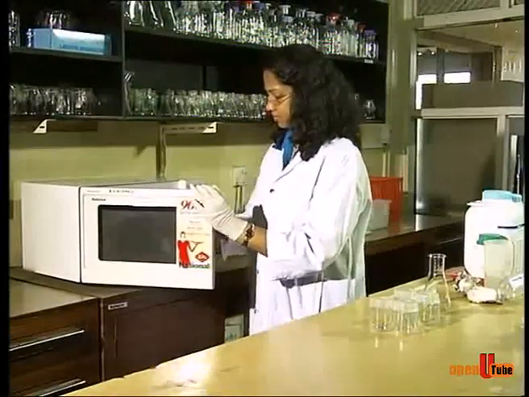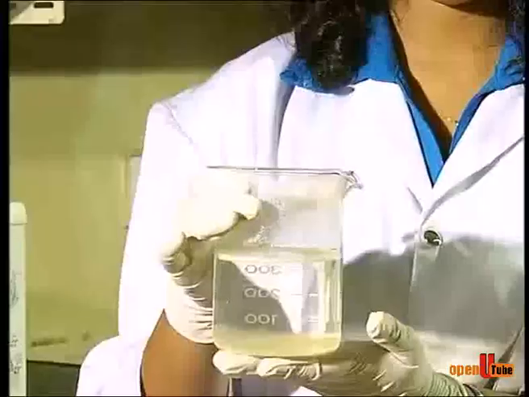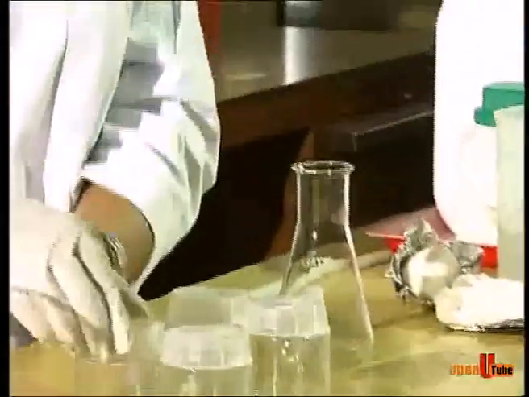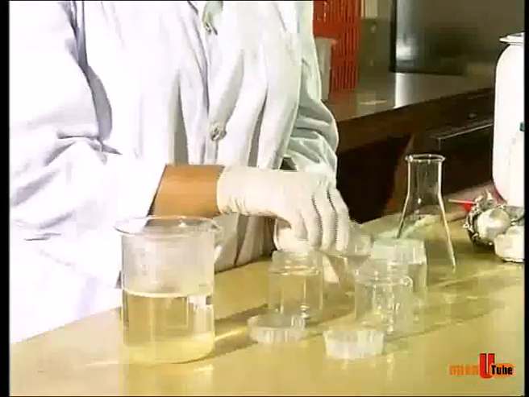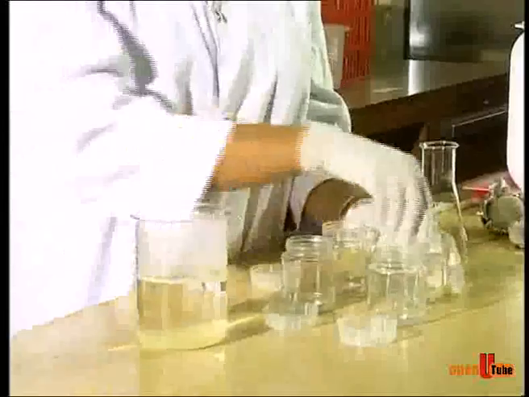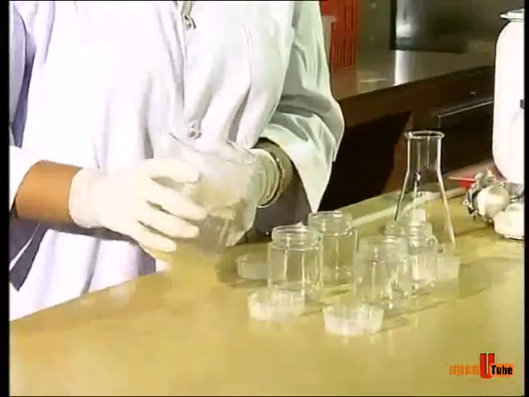When agar is completely dissolved, the MS solution should look very clear. Then transfer the MS medium into small containers which are used to grow the explants.